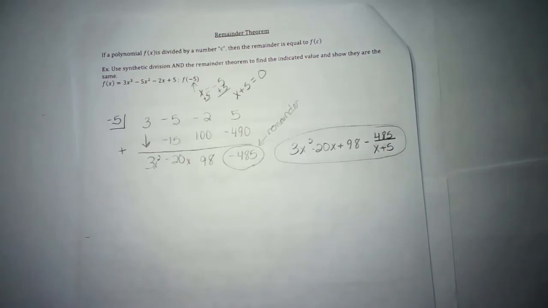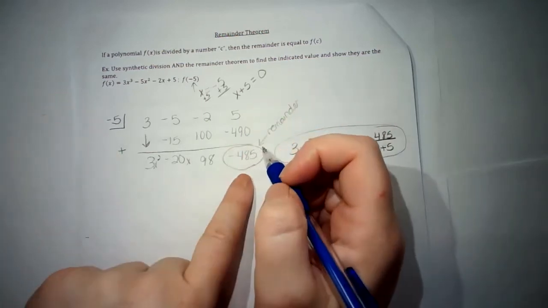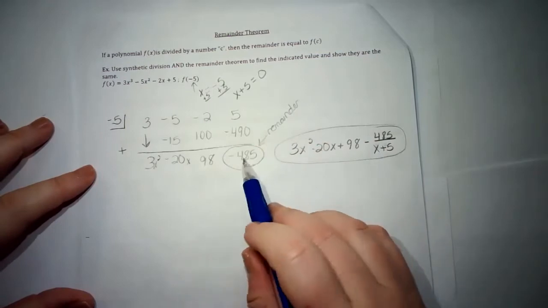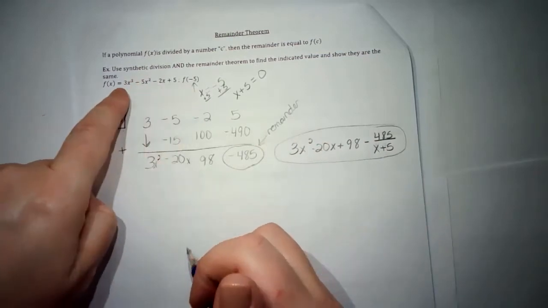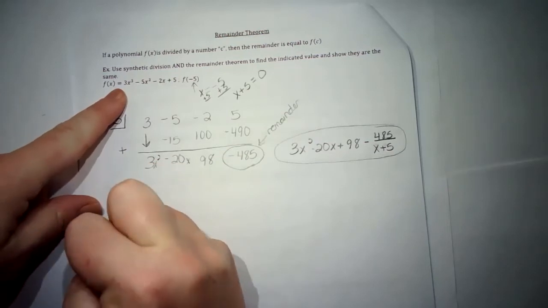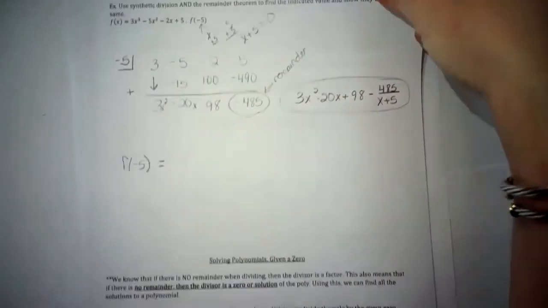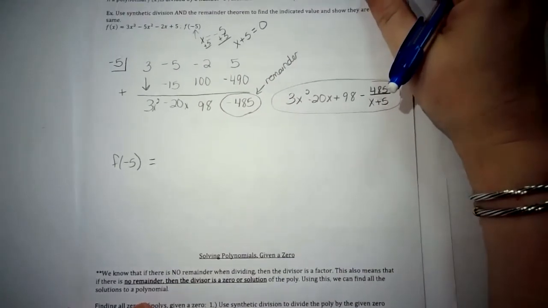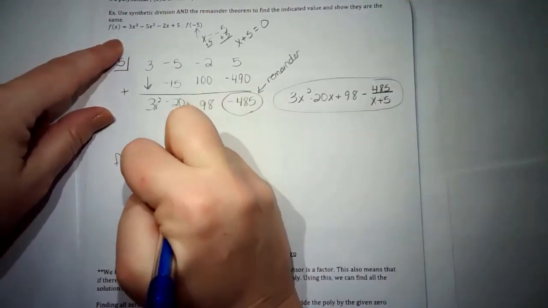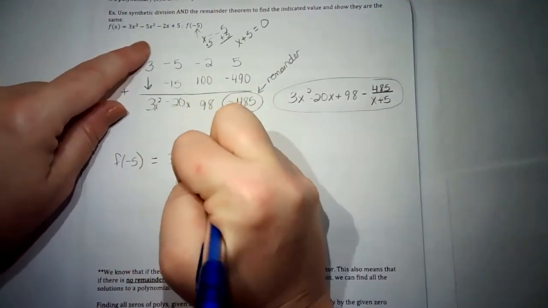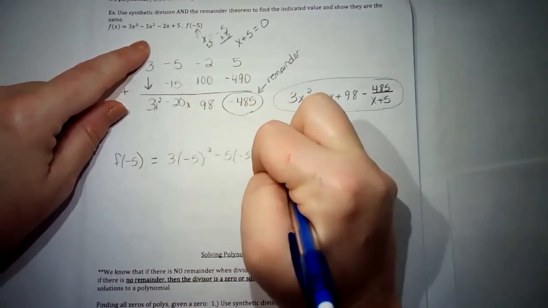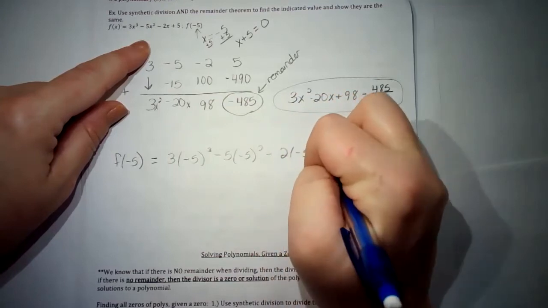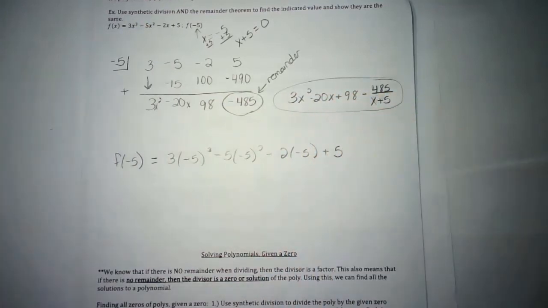So remainder theorem. What the heck is remainder theorem? Remainder theorem is one way that we could see if it's a solution. Another way is, what if we plug in -5? What if we actually take f of -5 and I plug it in here? Everywhere I see x, I'm plugging in a -5.